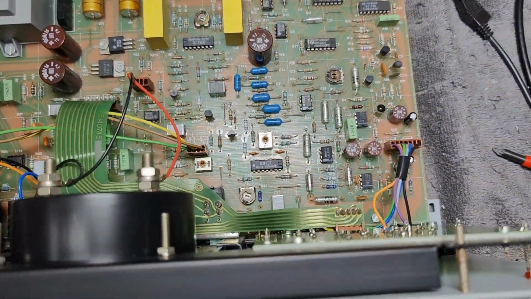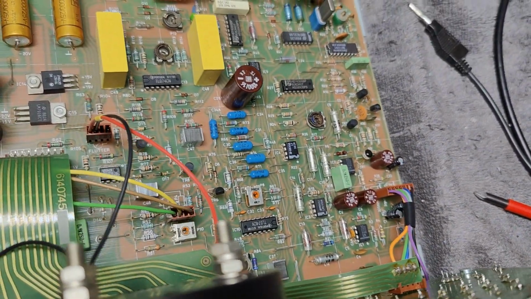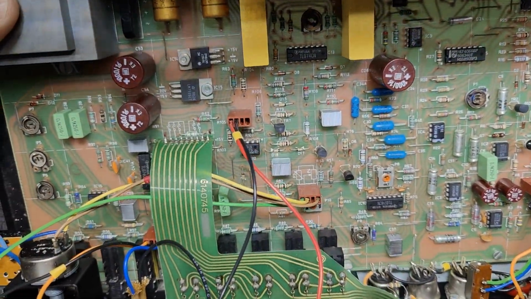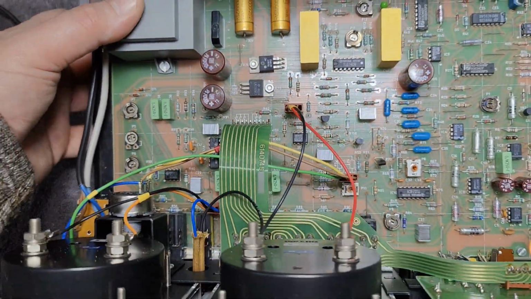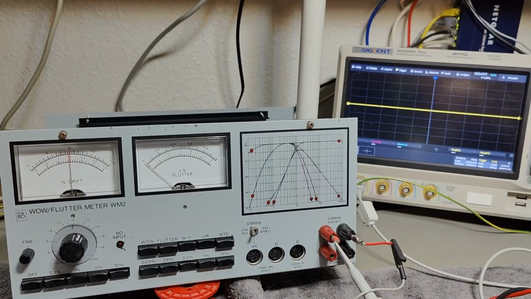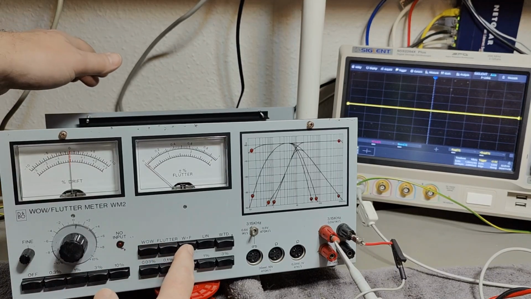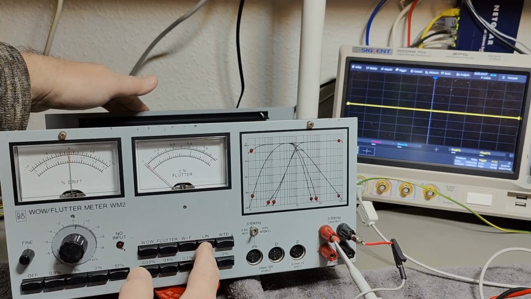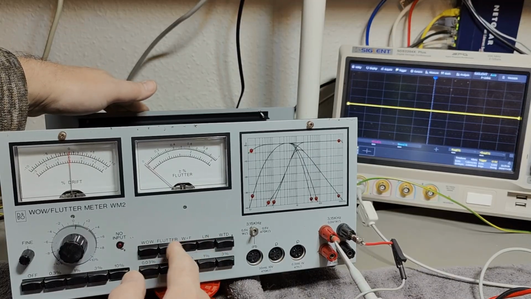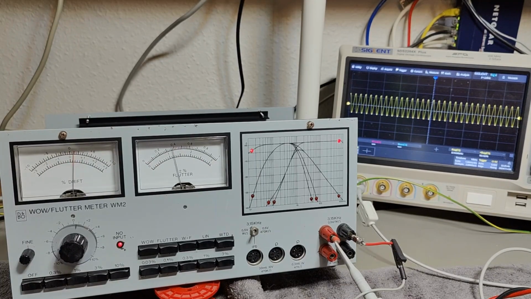Well, quite a lot of trimmers and adjustments. I hope I don't have to poke around too much with any of that. Yeah, let's see if there's any kind of output or anything going on in here. So let's try the first power on. Let's see if there's any kind of stuff that is going on.